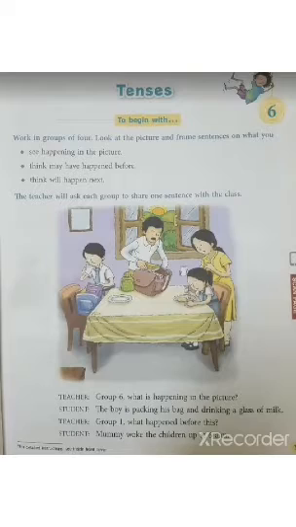Chapter 6, Grammar: Tenses. Work in groups of 4 and look at the picture and frame sentences on what you, number 1, see happening in the picture. Second, think what may have happened before. And third, think what will happen next. The teacher will ask each group to share one sentence with the class.